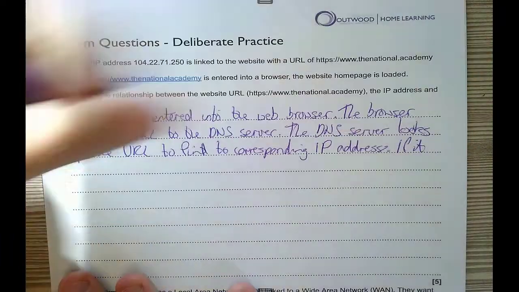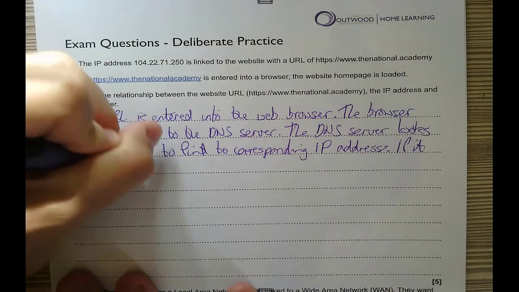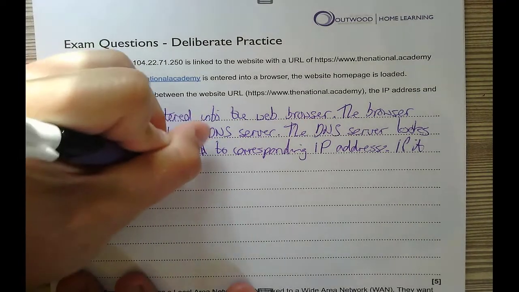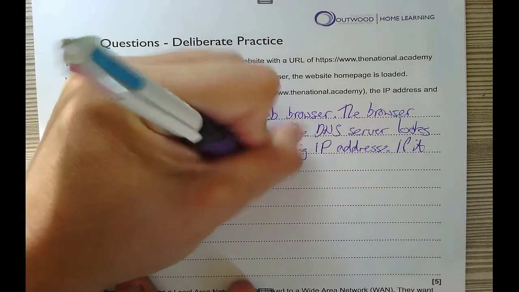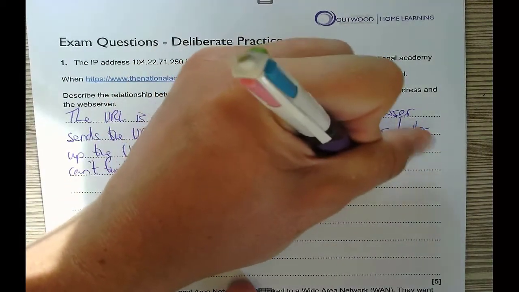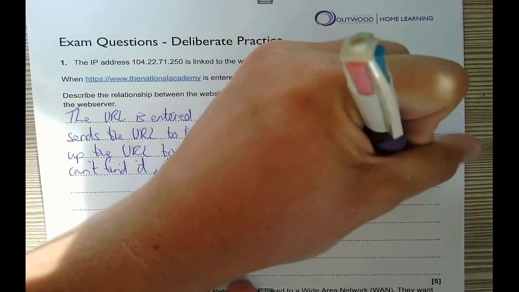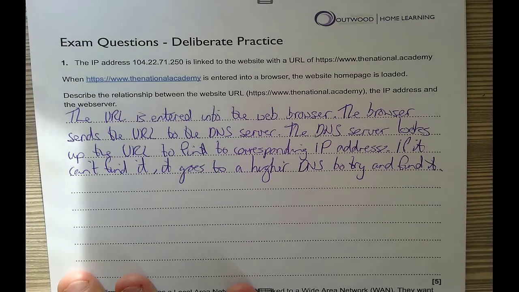If it can't find it, it goes to a higher DNS to try and find it. Okay, we're getting there.